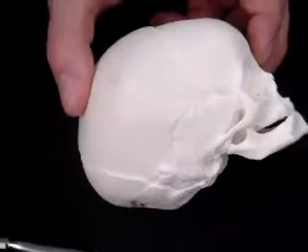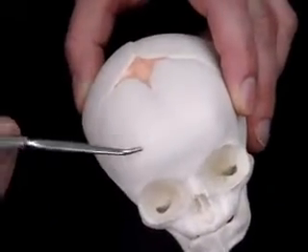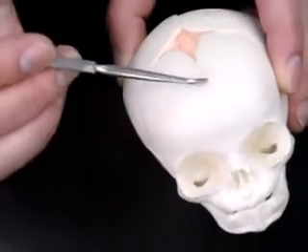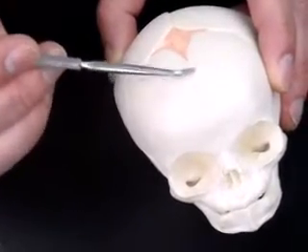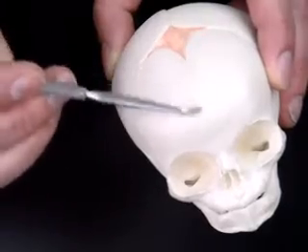So let's look at some other structures that we only find on the fetal skull. We actually see that there are two frontal bones, and those frontal bones are separated by this, which is called the frontal suture. So that's the frontal suture there.